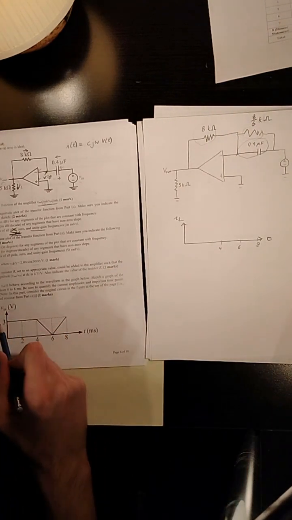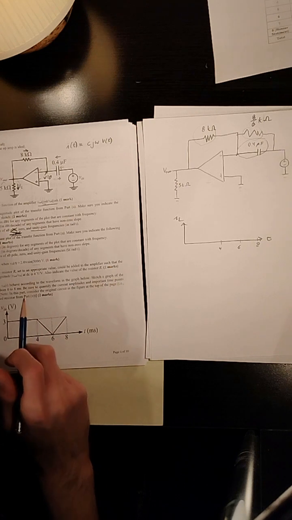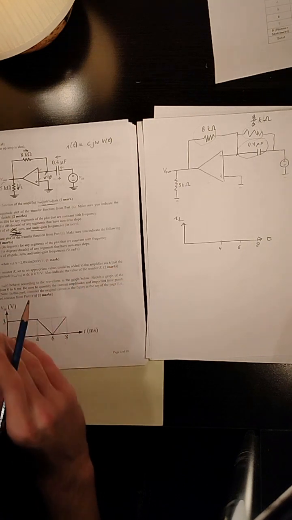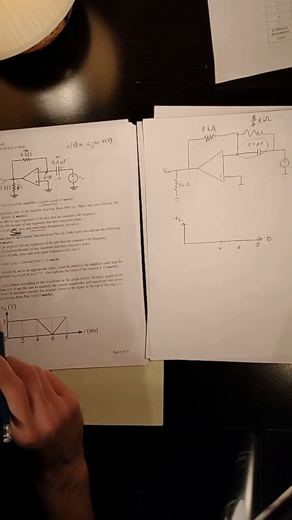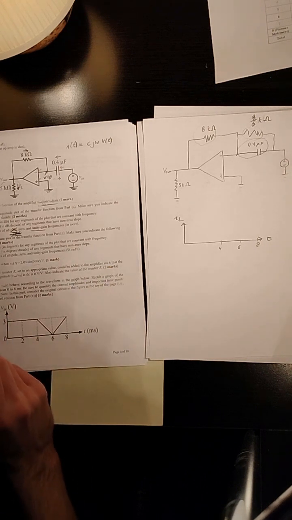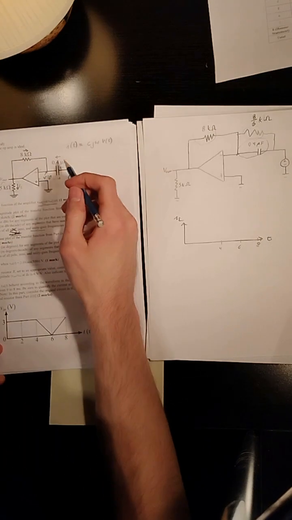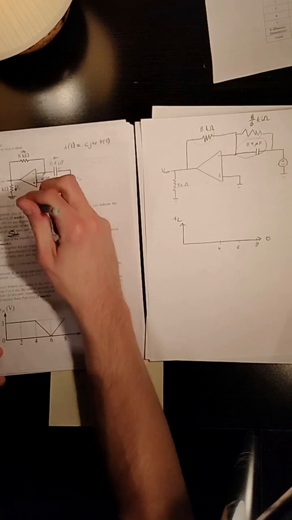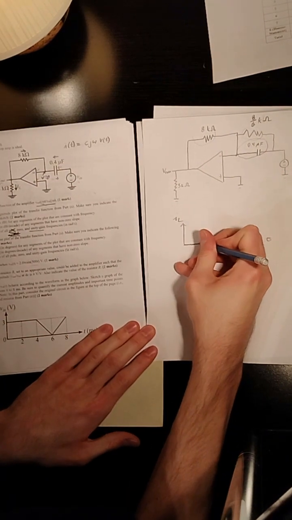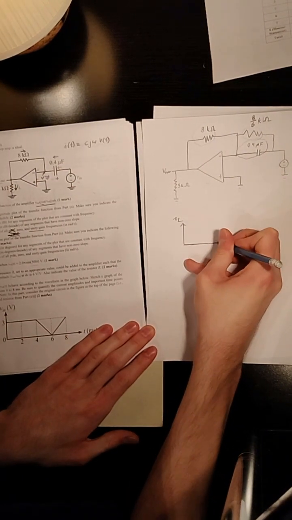My voltage is DC, not changing, for the first 4 milliseconds, which means that no current gets through the capacitor. So this voltage is going to end up being 0. You're not going to get any current. So we can just draw a line like that.